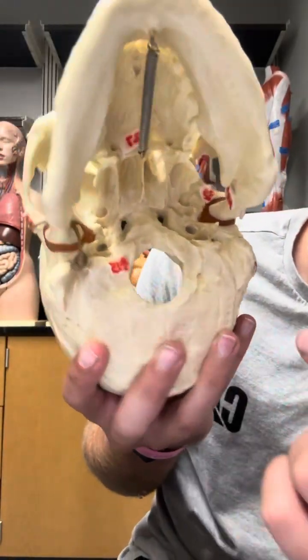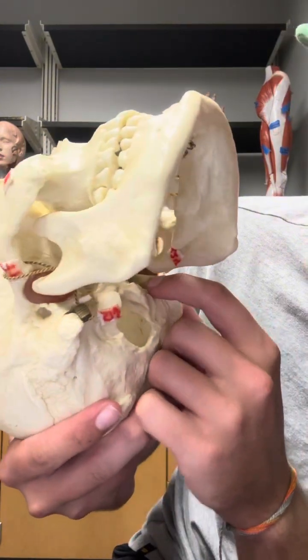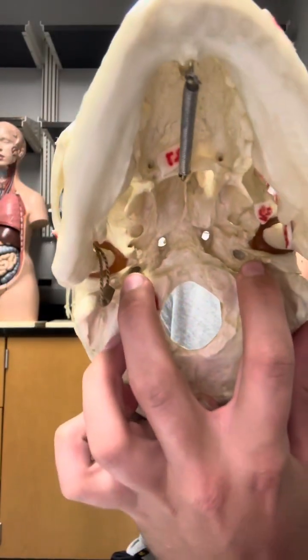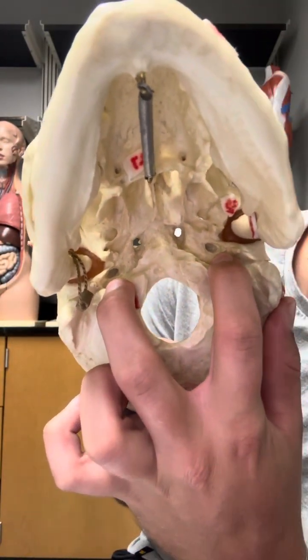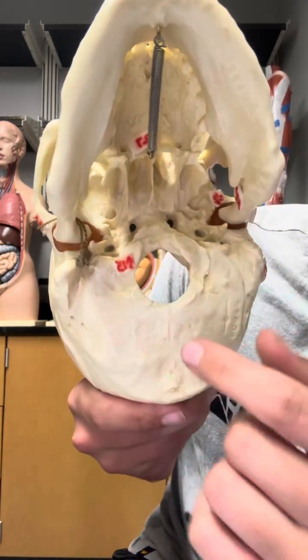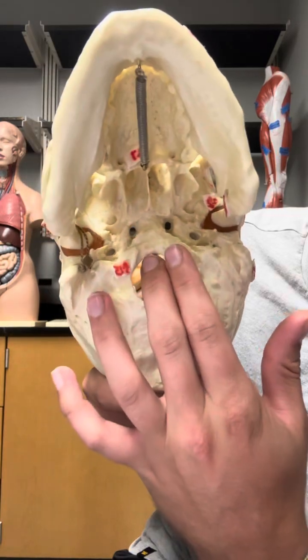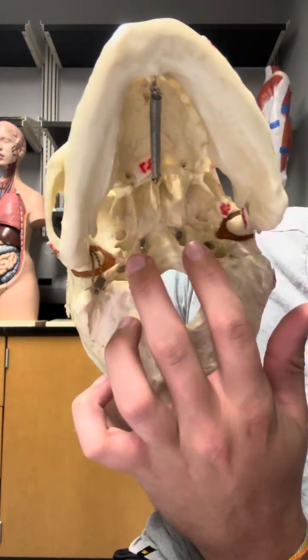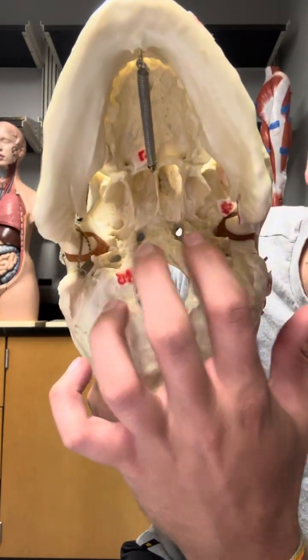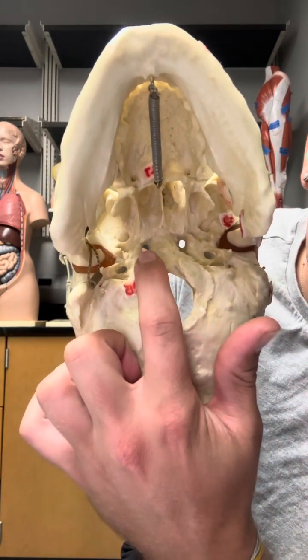Then we have the jugular foramen, which is this hole, these holes here and here. And then the foramen magnum, which is this giant hole. And then last is the carotid canal, which are this hole and this hole right here.